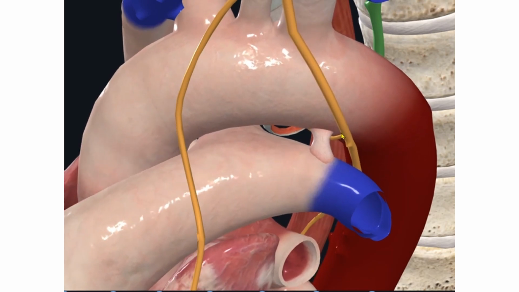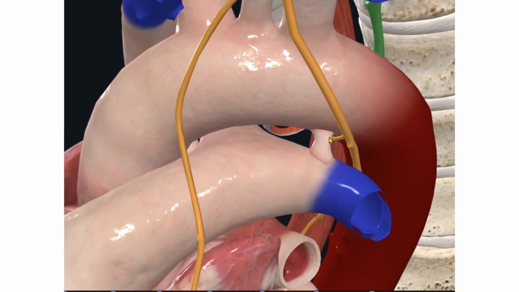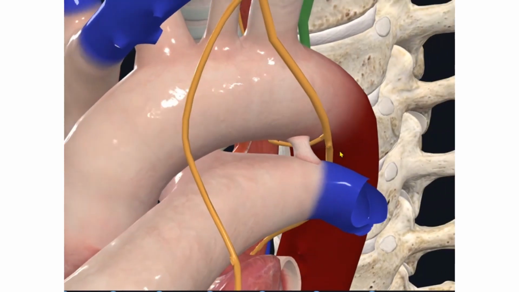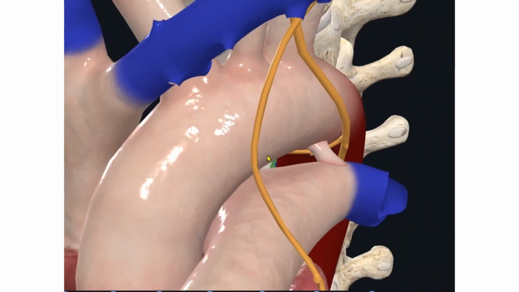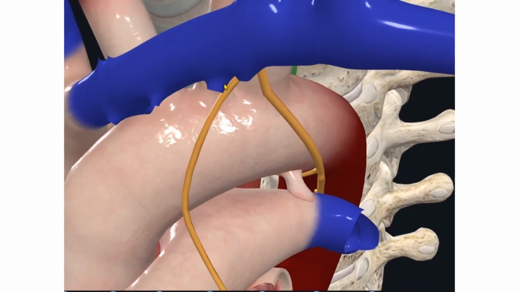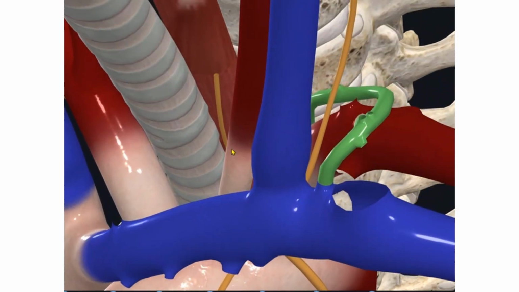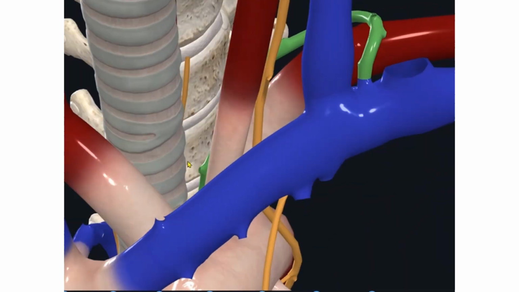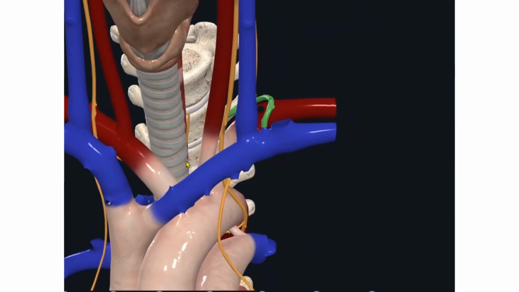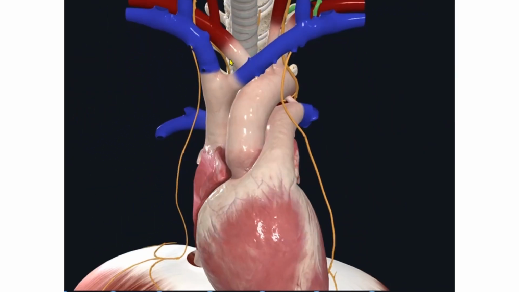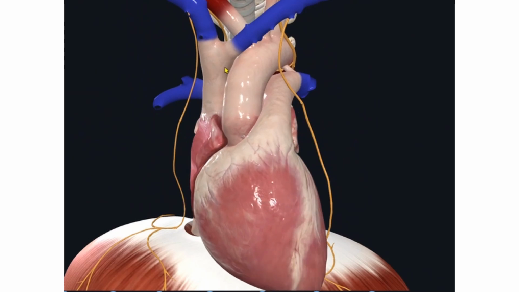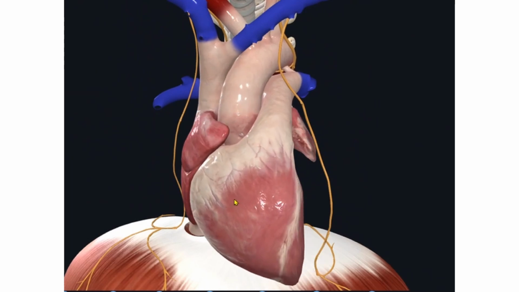From the vagus arises the left recurrent laryngeal. It winds around below the arch of aorta behind the ligamentum arteriosum, and then it ascends in the left groove between the trachea and the esophagus. Now we have seen all the structures of the superior mediastinum. Now let's remove the heart and see the structures of the posterior mediastinum.